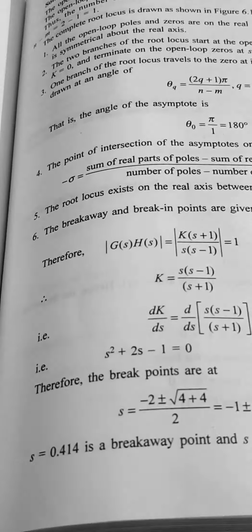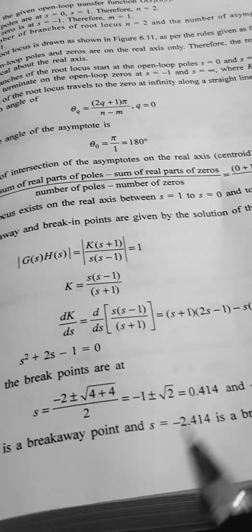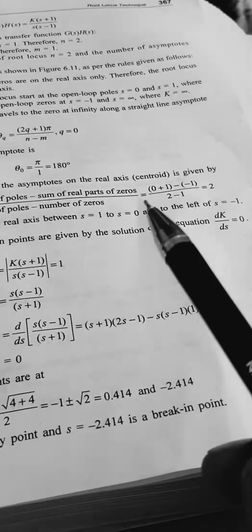That means the root locus will spread, diverting at 0.414, and after minus 1, to the left of s equal to minus 1, minus 2.414 is coming.